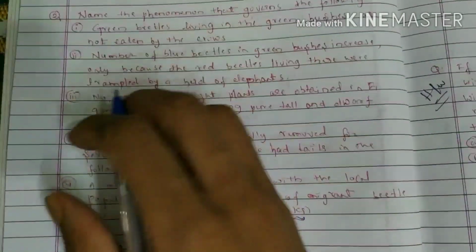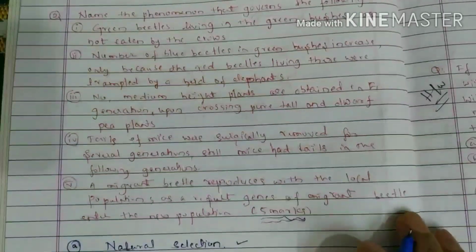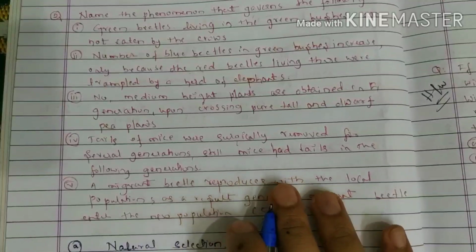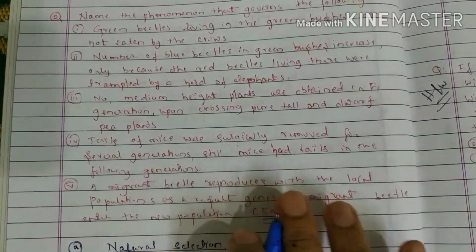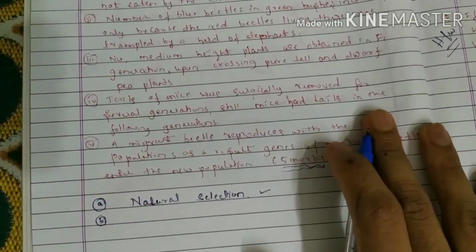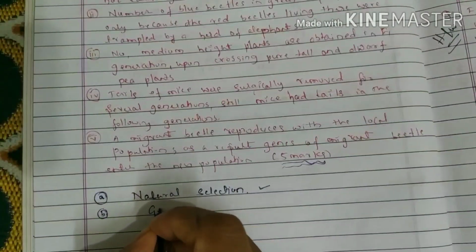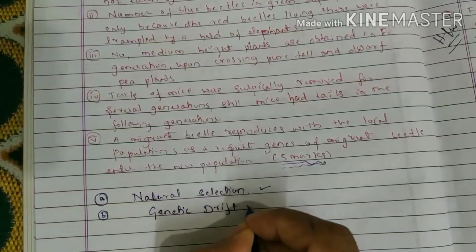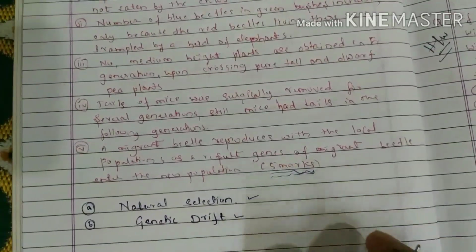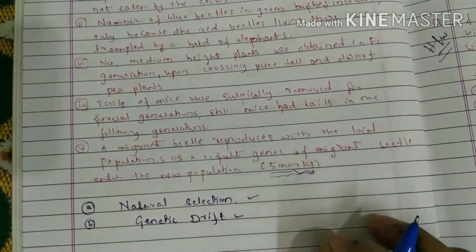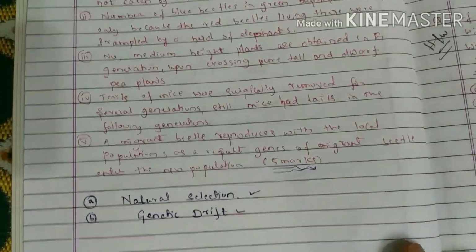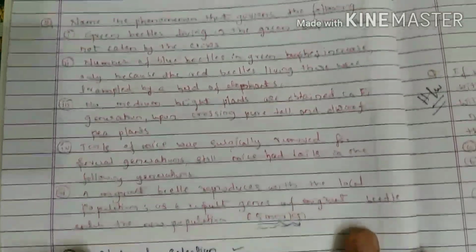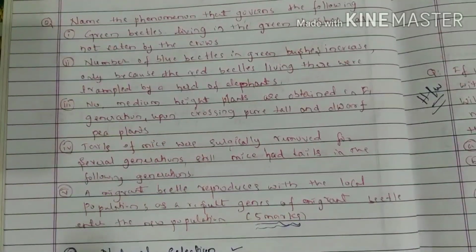So this blue color does not give any survival advantage. If there is no survival advantage, if there is no profit for the organism from this change, then that change is called genetic drift. Okay, so what is the answer? Genetic drift. Genetic drift is the change in the genes of a population due to chance, something that happened by chance. It takes place by chance, but it gives no survival advantage. So that is easy. Now the third one, Roman third.